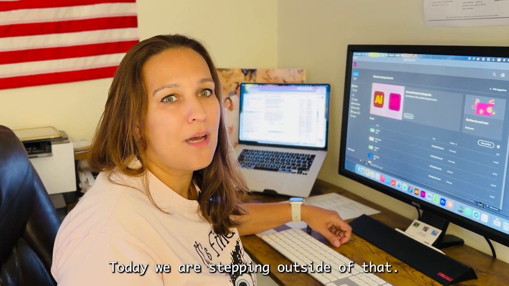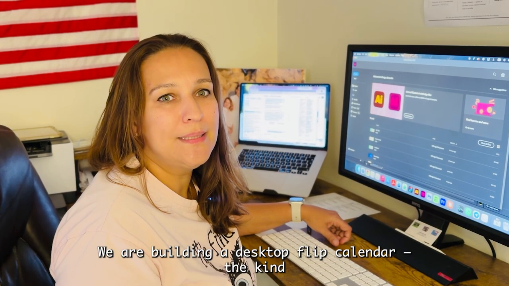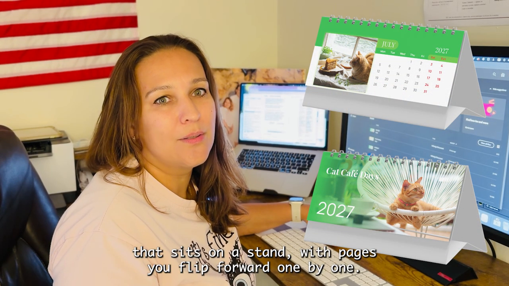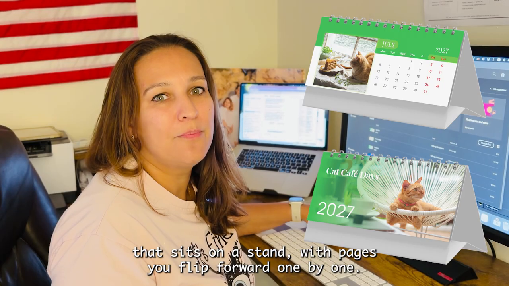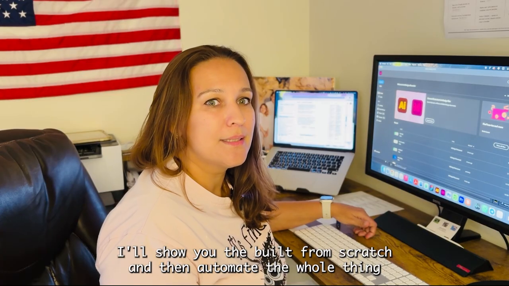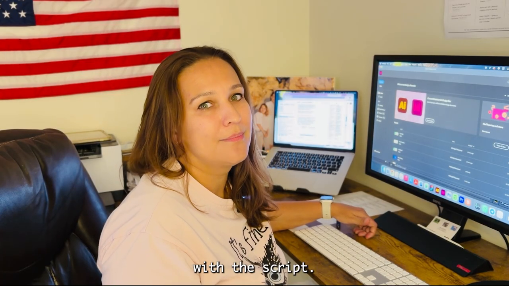Today, we are stepping outside of that. We are building a desktop flip calendar, the kind that sits on a stand with pages you flip forward one by one. I'll show you the build from scratch and then automate the whole thing with a script. Let's go!